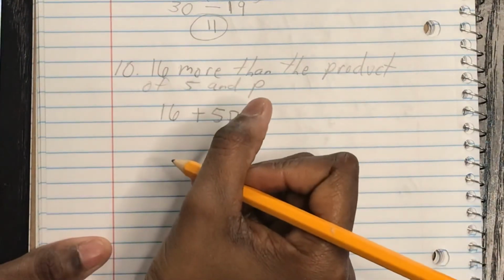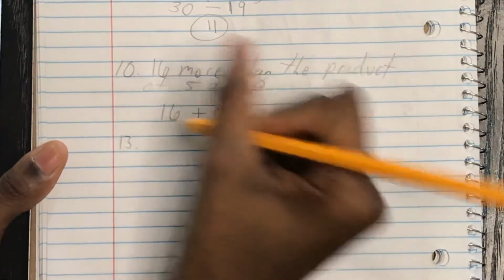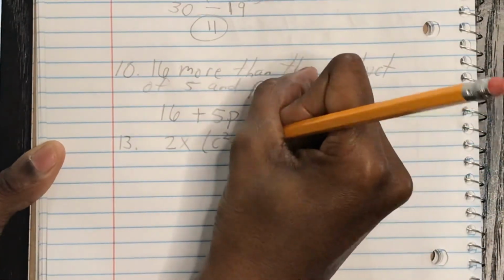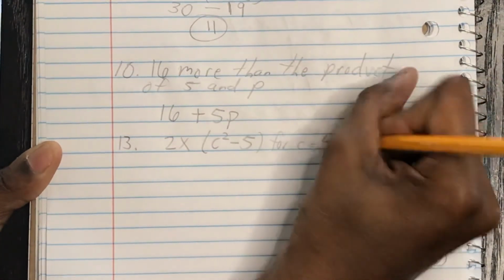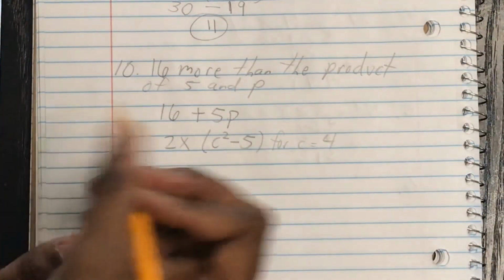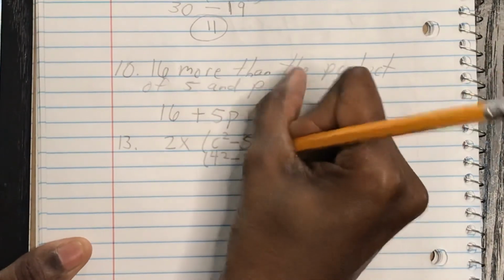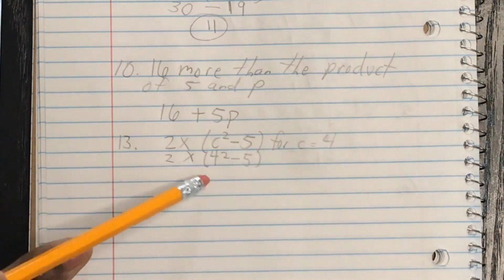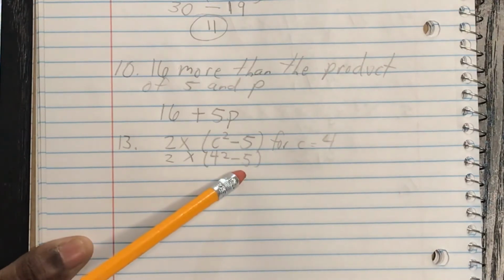Okay? And then I'm going to do one from evaluate the expression for the given value of the variable. So number 13 reads 2 times C to the second power minus 5, for C equals 4. Okay, if C is 4, we're going to put that in. 4 to the second power minus 5 is in parentheses. Bring down 2 times. So we have parentheses. We're going to start with what's in the parentheses first.